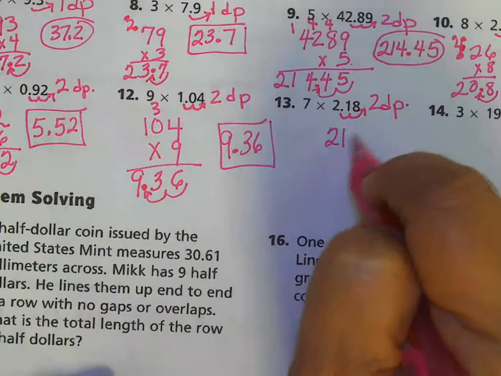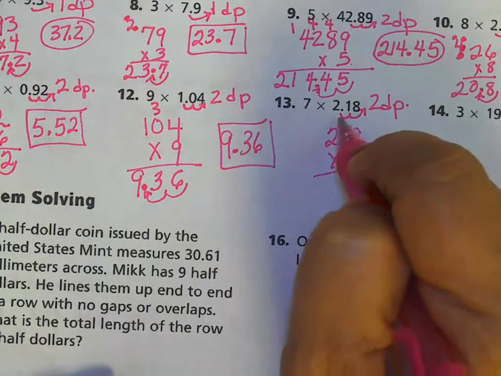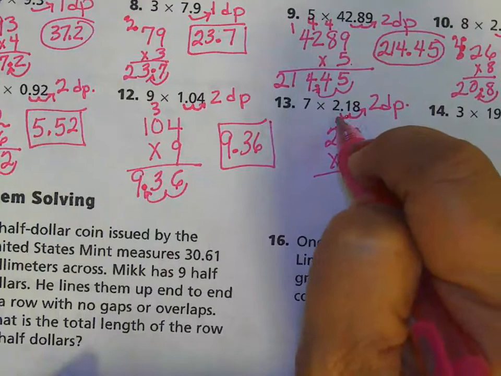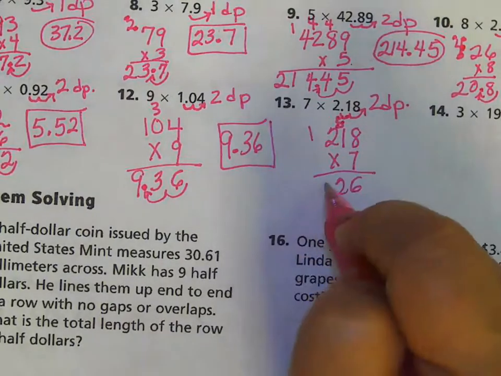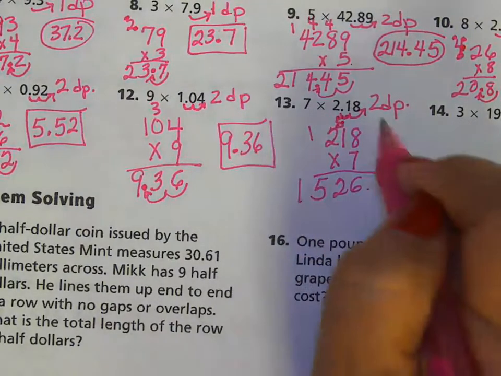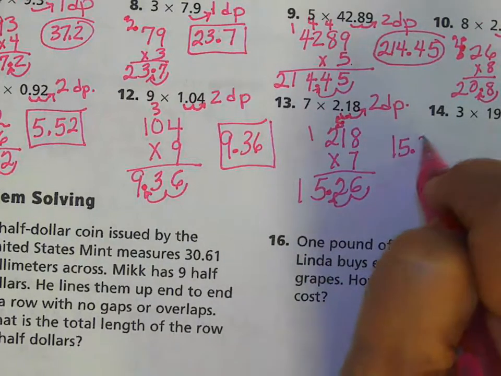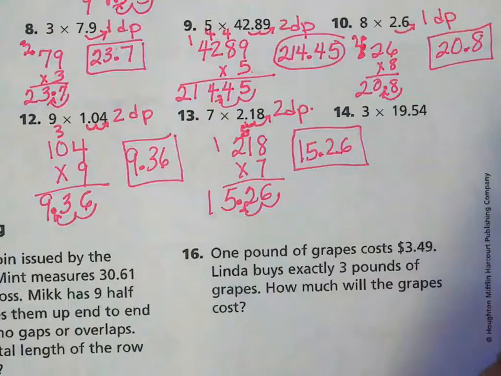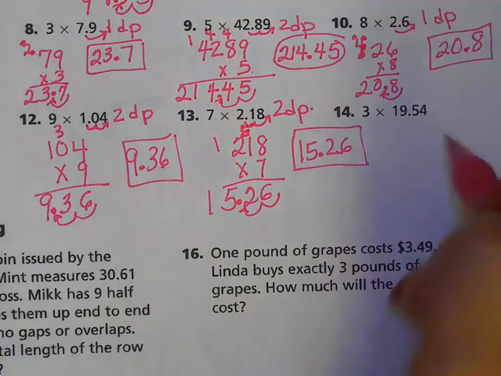I'm going to think of it as being 218 times 7. 7 times 8 equals 56. 7 times 1 is 7. 8, 9, 10, 11, 12. 7 times 2 is 14, and there's 15, and I'm moving it in 2 decimal spots. So the answer is 15 and 26 hundredths. Make sure that you pause it and then come back on to see if it's right.